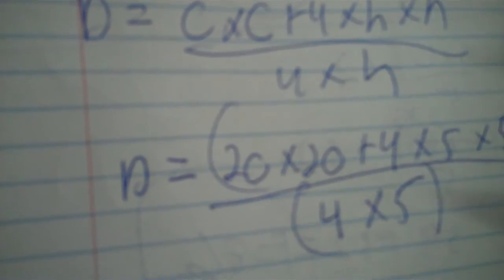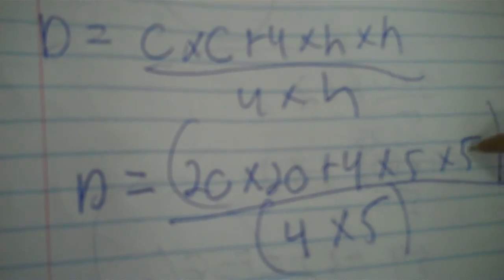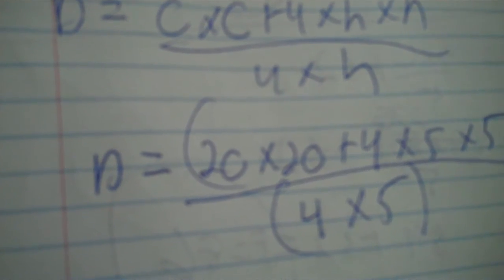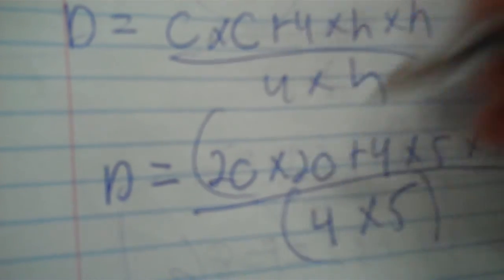Okay, now in the parentheses you have times, plus, times, times. You have to do the times first, okay? So you got to do 20 times 20, because multiplying always comes before the plus. So that's 400. 4 times 5 is 20. 20 times 5 is 100. And then 400 plus 100 is 500. Bottom, 4 times 5 is 20. And 500 divided by 20 is 25. So D equals 25.